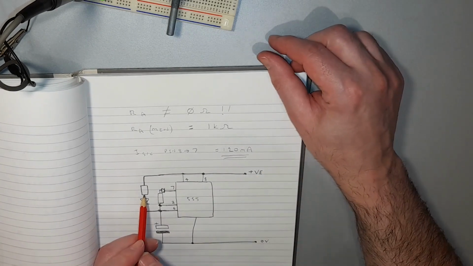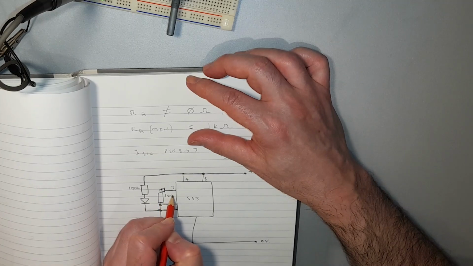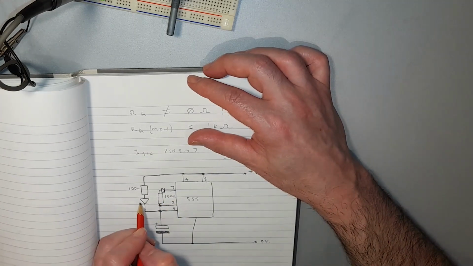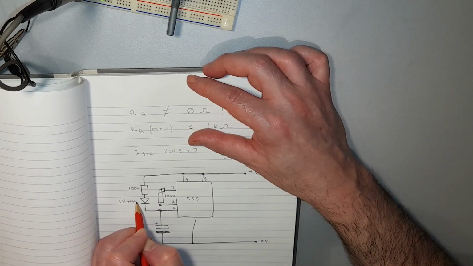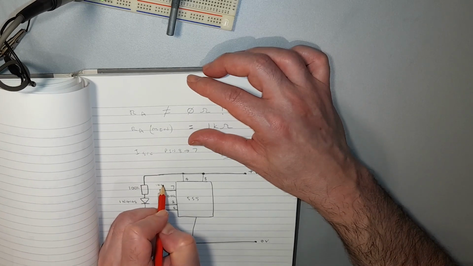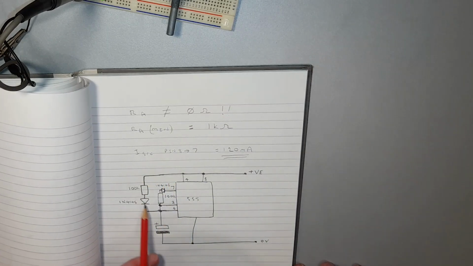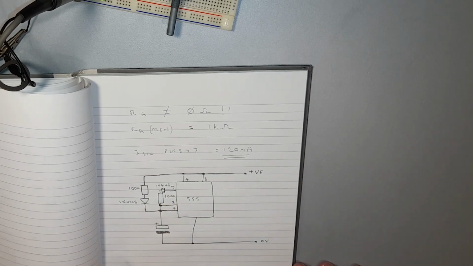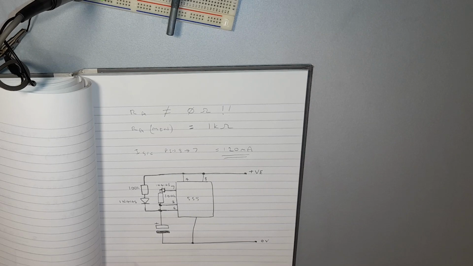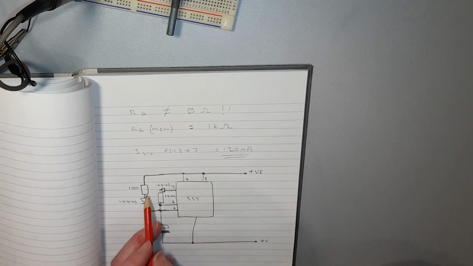And let's make this 100k and this 100k. Okay, and we'll make these little normal 1N4148s, like that. So that's what we're going to build now. We're going to build this little steering circuit. This one charges, and then this one discharges. So, yeah, I think that's going to work. Let's give that a try.